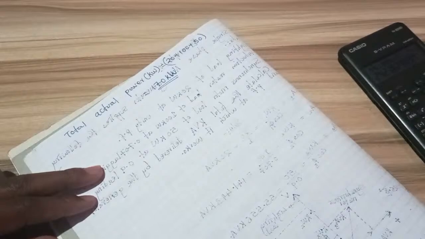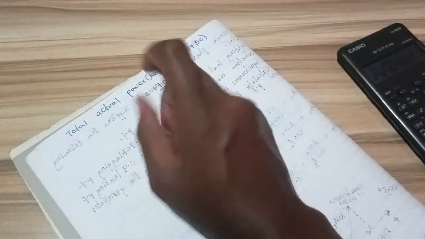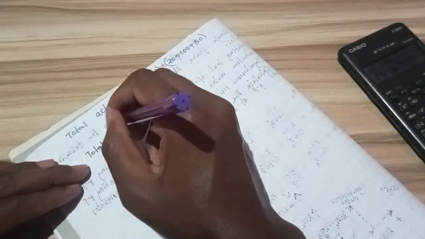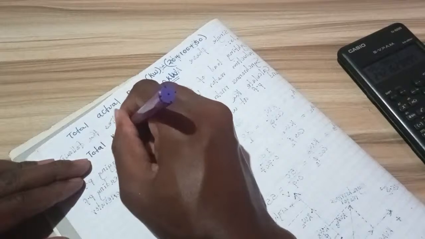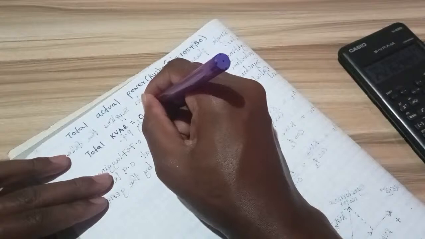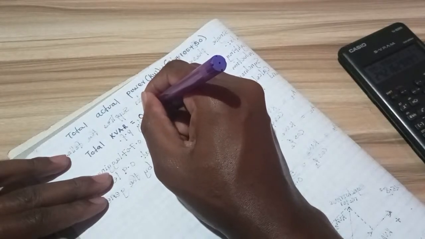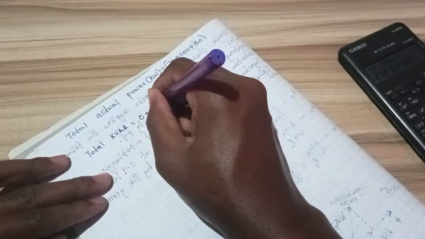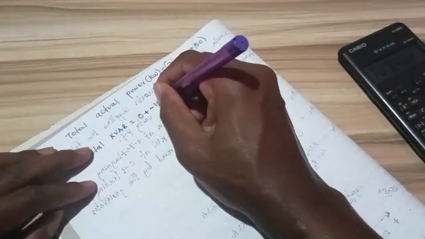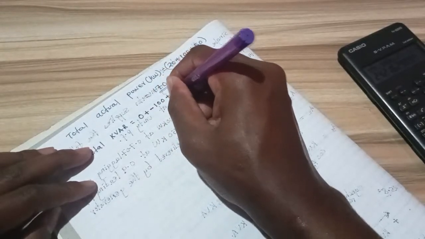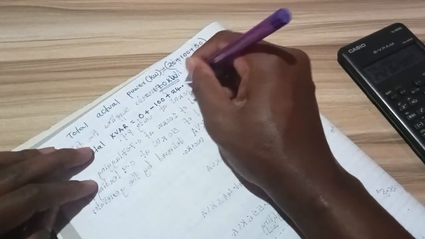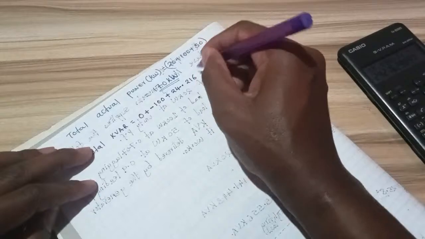So again from there we get the total reactive power in kVAR. This will be 0 plus minus our second reactive power, that was negative 100, plus 24.2163.